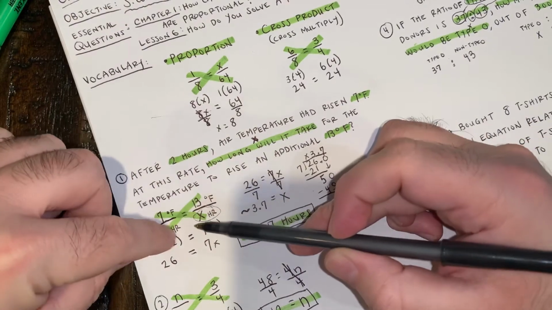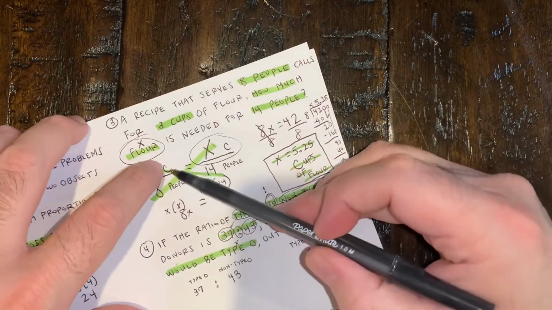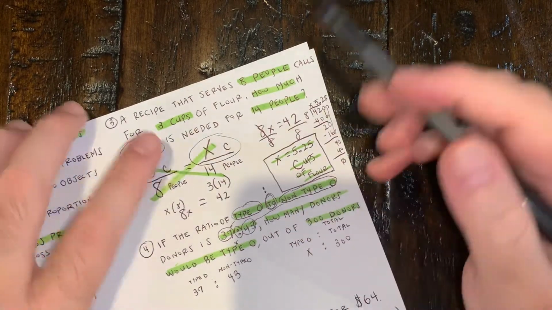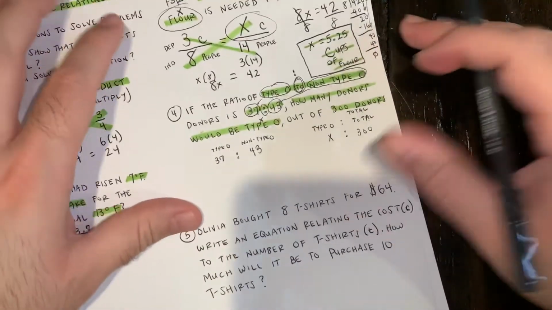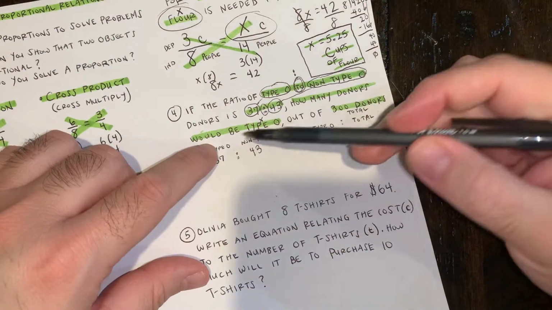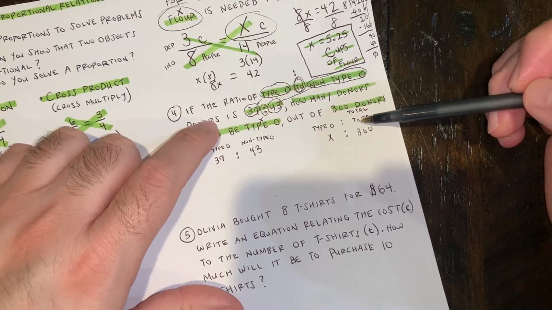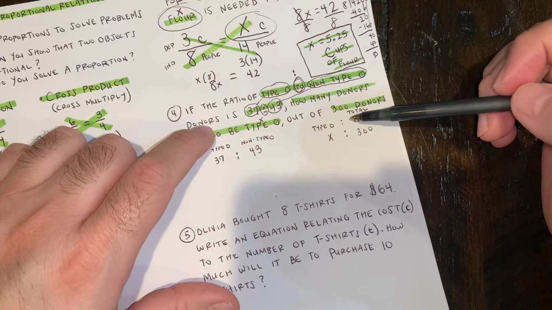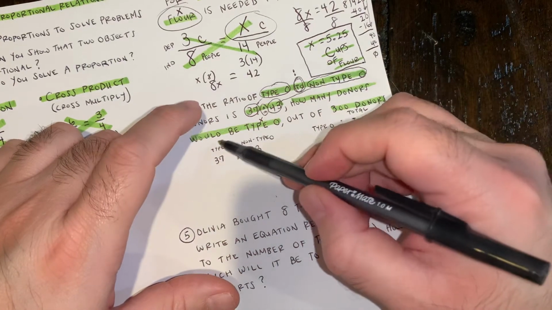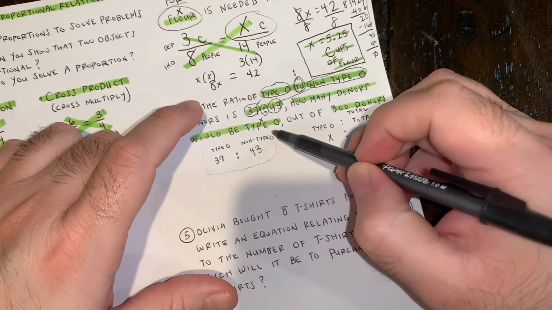Fahrenheit to Fahrenheit, hours to hours, cups to cups, people to people. If you set up your proportion, you'll have type O next to type O, but this is non-type O and this is a total. So what I'm missing is a total for this first situation. I need to get a total.